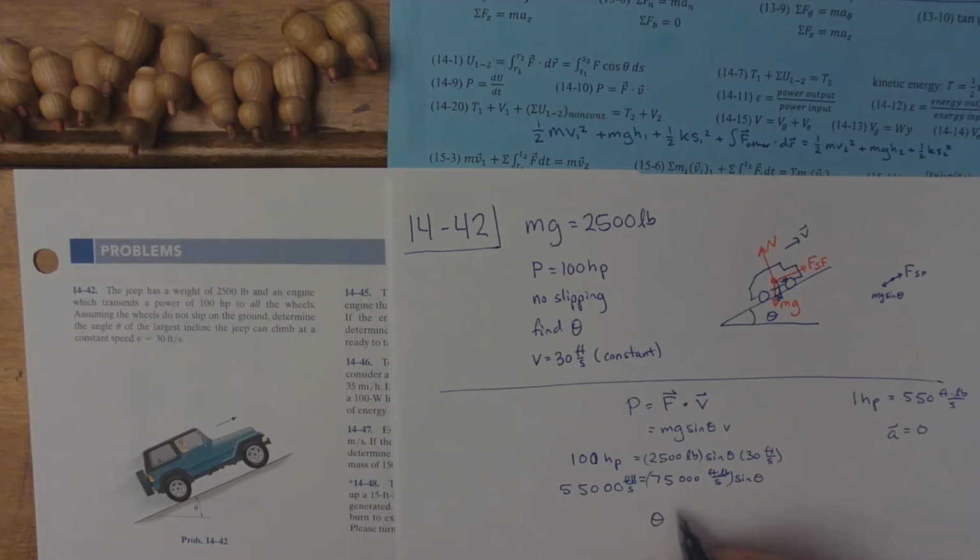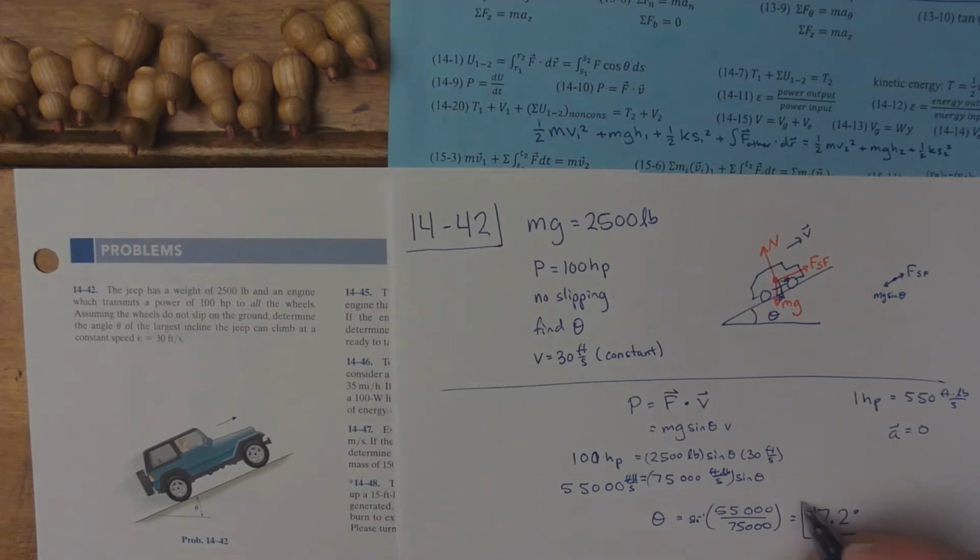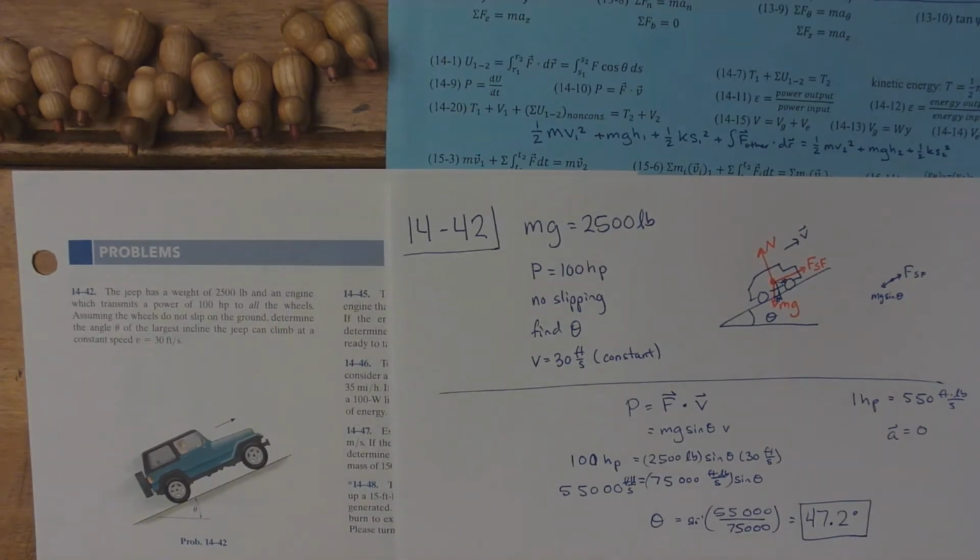So sine theta is equal to 55,000 divided by 75,000, and then I take the inverse sine, and I get theta is equal to 47.2 degrees.